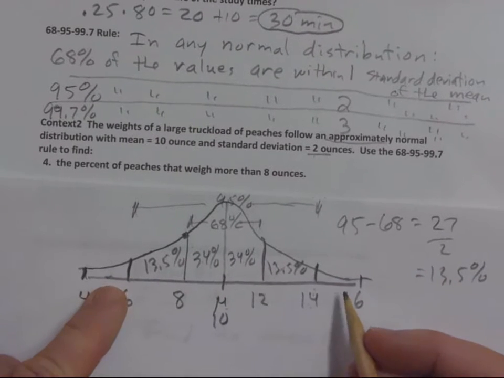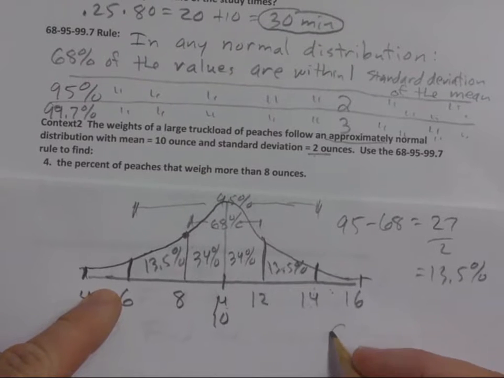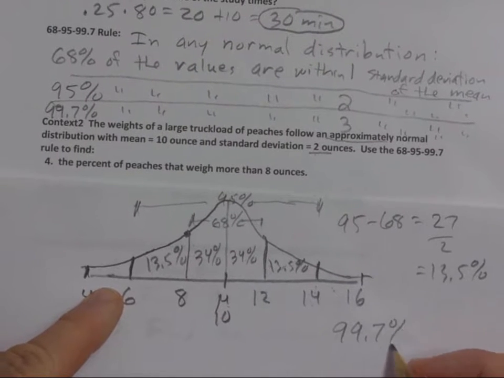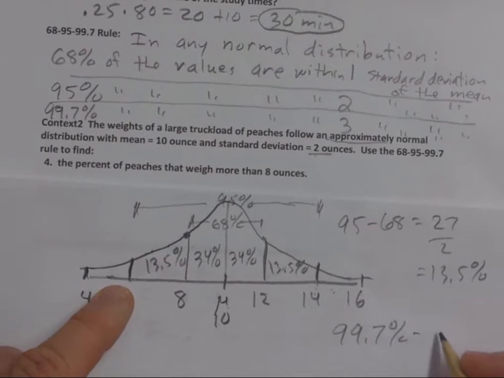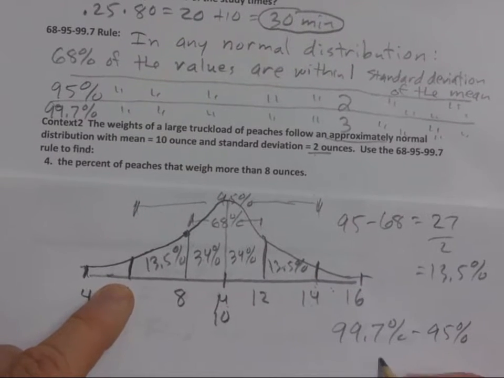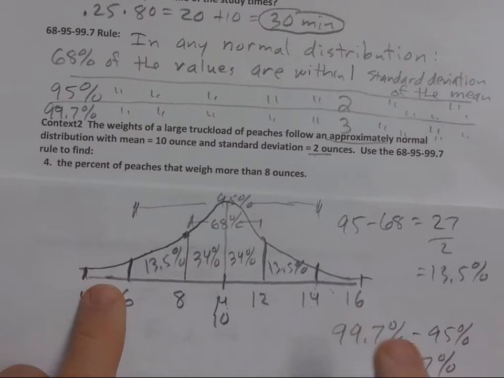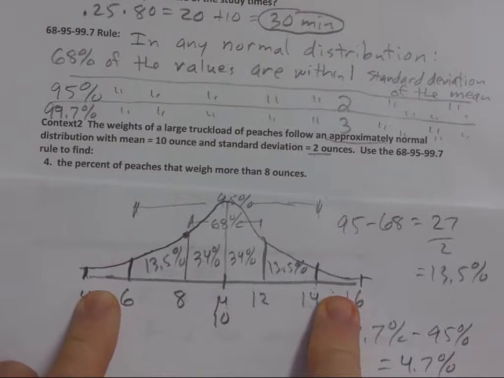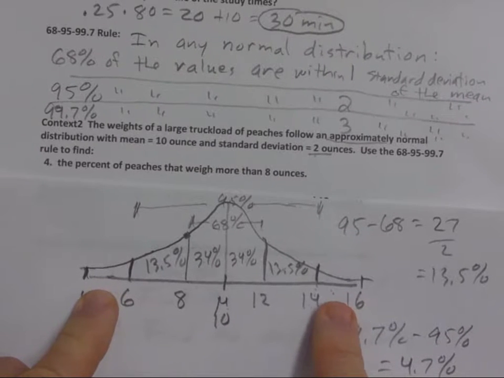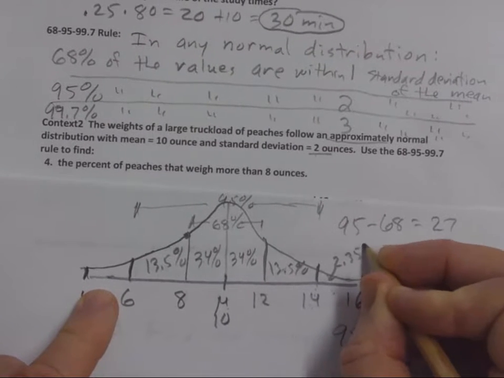All right, then what about the next regions out here within 3 standard deviations? Well, 99.7% is within 3 standard deviations. If you subtract 95% from that, that leaves 4.7% of the curve in these 2 regions, between 4 and 6 and between 14 and 16. It's perfectly symmetrical, so if we divide by 2, that is 2.35% there, 2.35%.